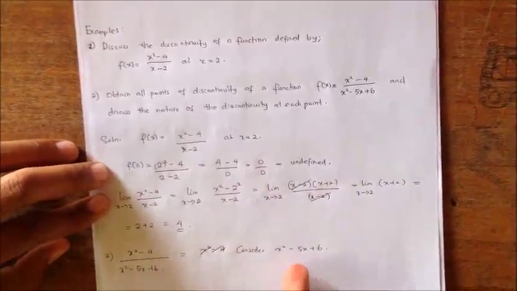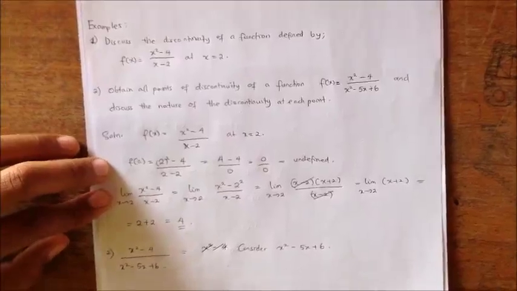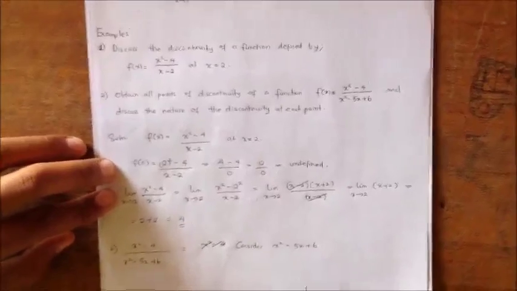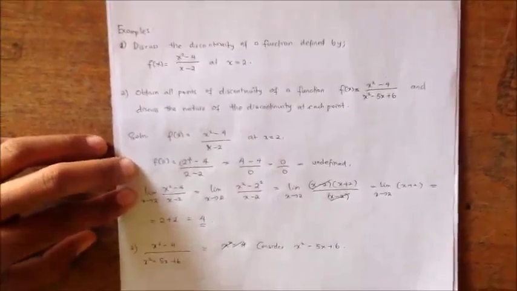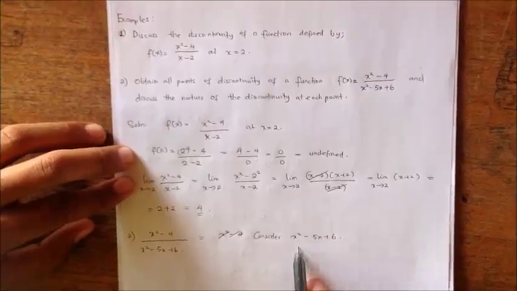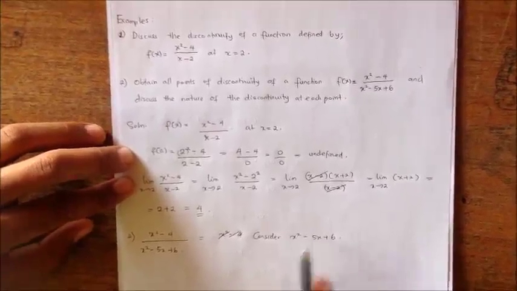So solving quadratic equations, we know that first I look for something that when I multiply, I'll get this, and when I add, I'll get this. And quite simply looking at this, you say that is minus 3 and minus 2. Minus 3 times minus 2 is plus 6. Minus 3 plus minus 2 is minus 5.